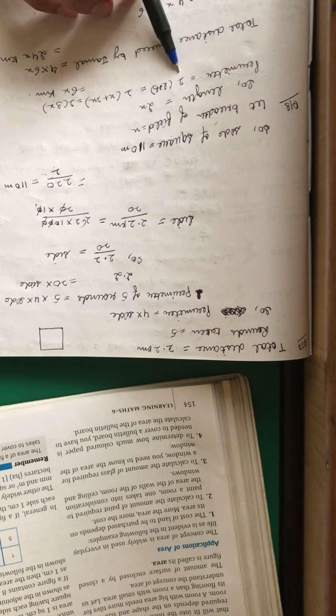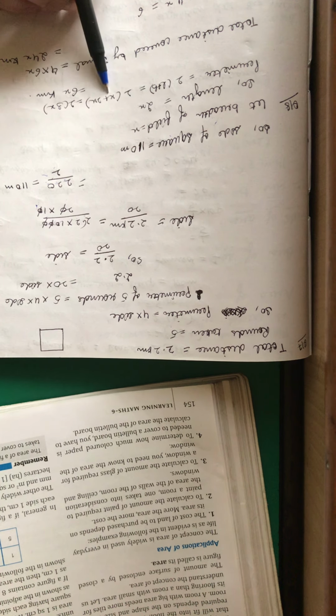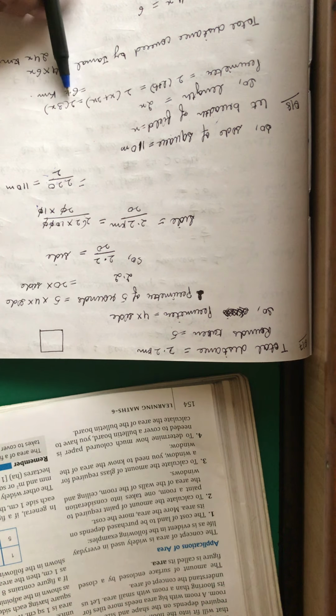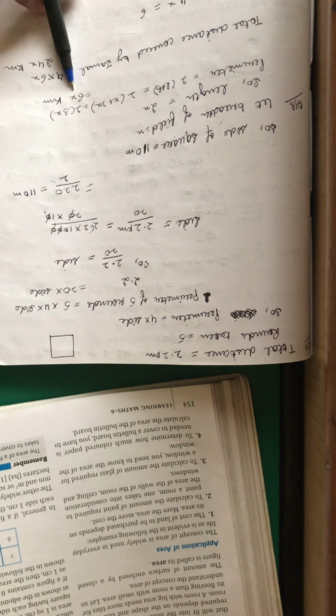Perimeter of rectangle is 2 times of length plus breadth. So it will be 2 into length is 2x and breadth is x. So it will be 2 into x plus 2x, 3x. Now 2 into 3x, 6x kilometers. So this is the perimeter of rectangle. Now total distance covered is 4 into 6x because he has made 4 rounds. So for 1 it is 6x. 4 rounds will be 4 into 6x, 24x.